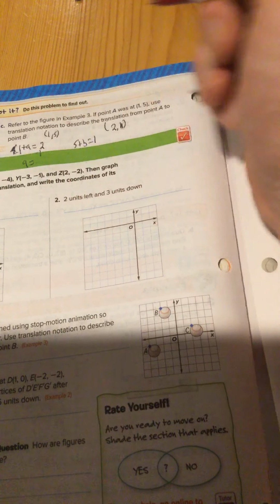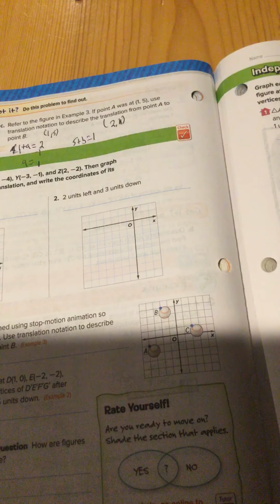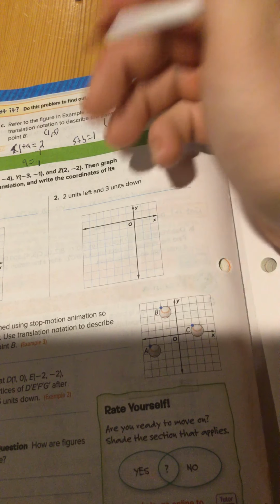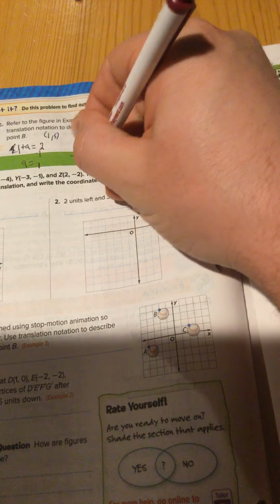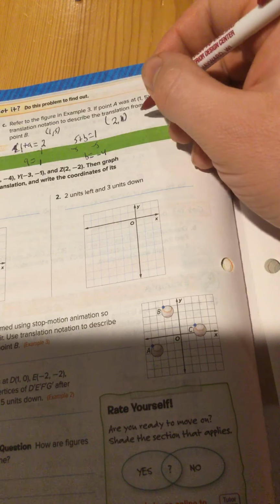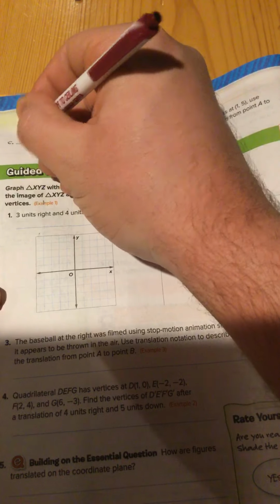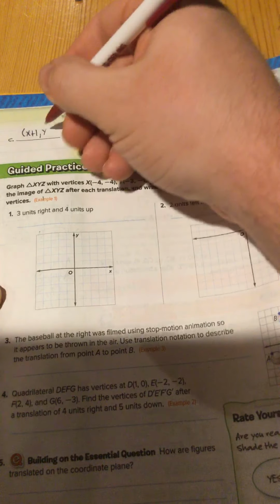A equals 1. Subtract 5 on each side. B equals -4. So in our notation, this is how we write this: (x + 1, y - 4), because it's a positive 1 and a -4. So this is our translation.